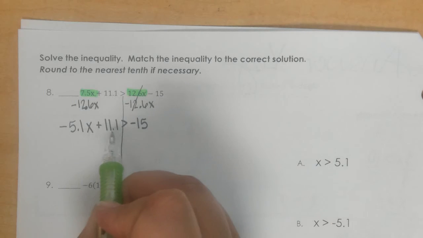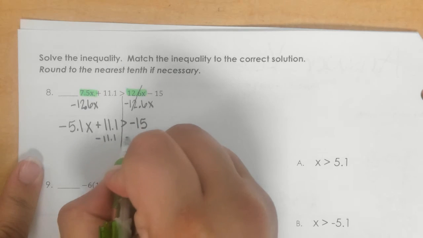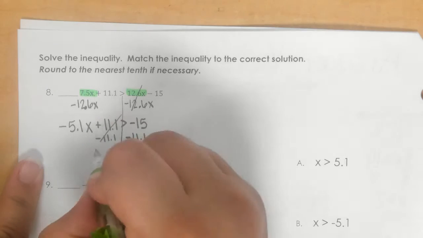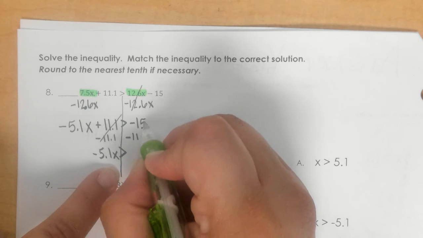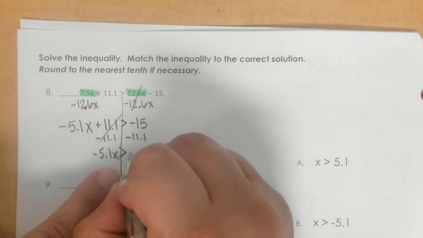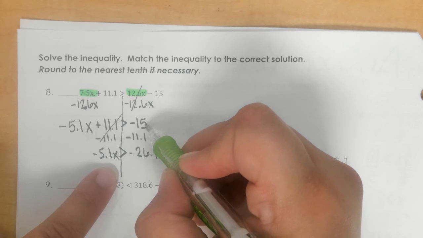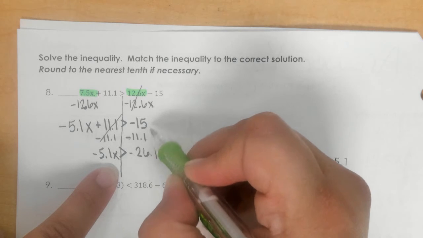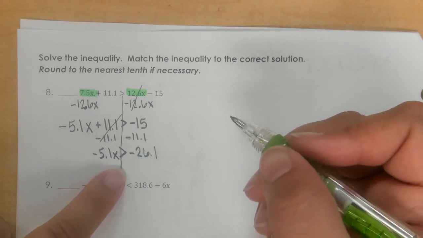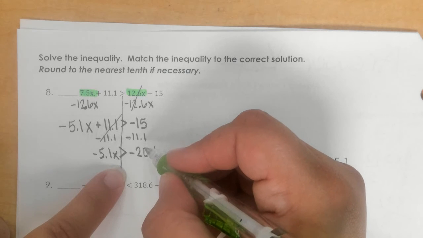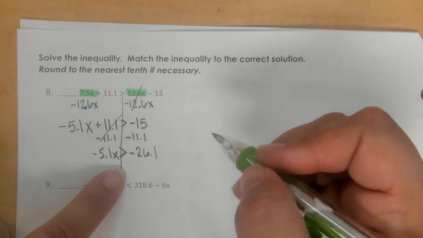So this is a two-step. You've got to subtract that, divide by that one. So I subtract this one. So negative 5.1x greater than, if I add these and keep my negative, I get a negative 26.1. Okay, you can make 15 negative in the calculator and then just hit minus 11.1, and that should give you a negative 26.1. I would practice it to make sure you know how to put this into your calculator correctly. So again, put 15 in, make it negative, and hit minus 11.1.